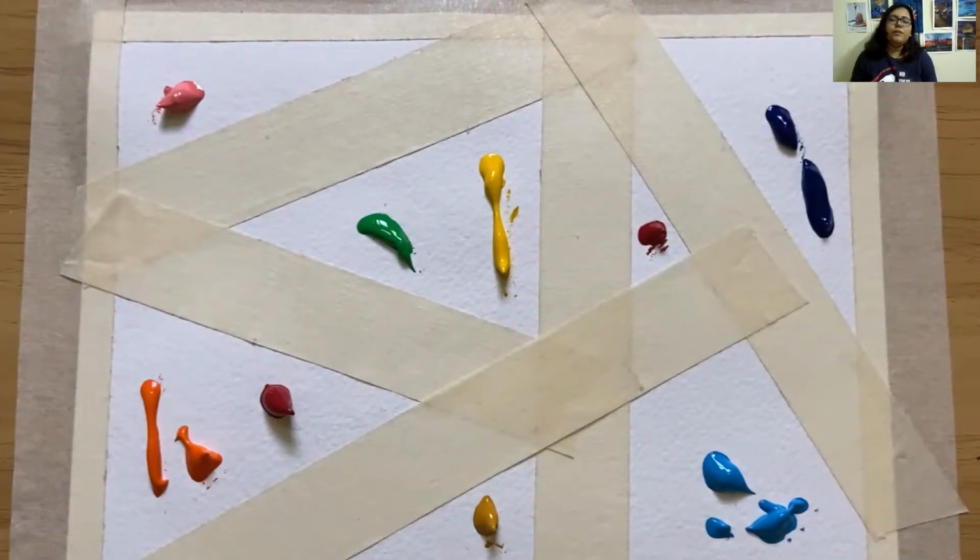Okay. Now for the next step. With the help of the sponge, we will spread out all of these colors and we will mix all of these colors. So just see how to do that.